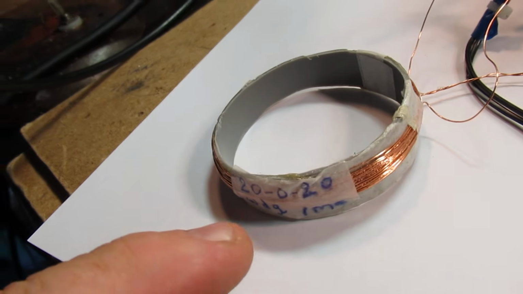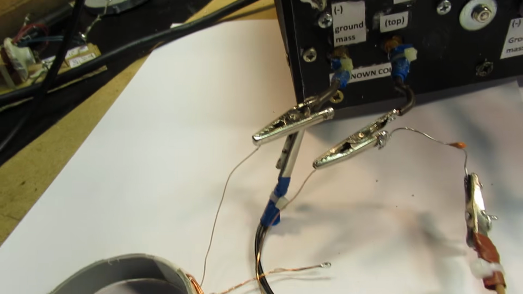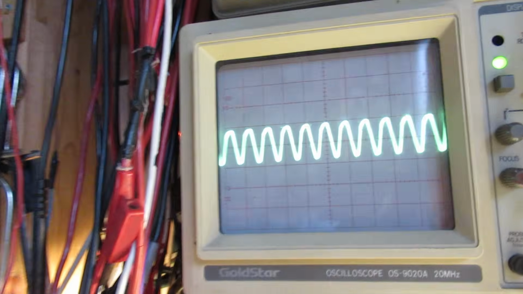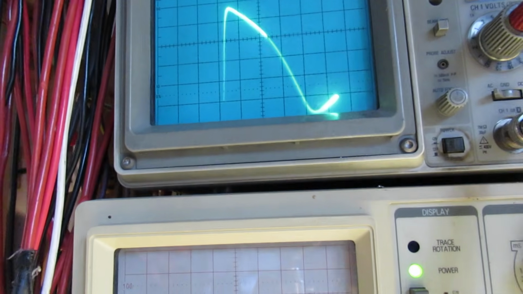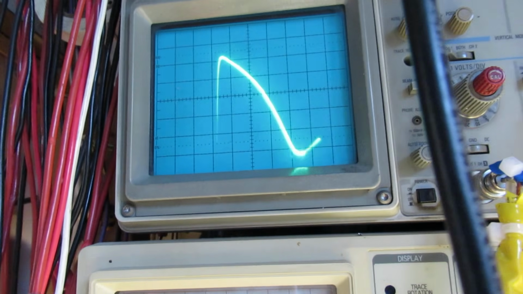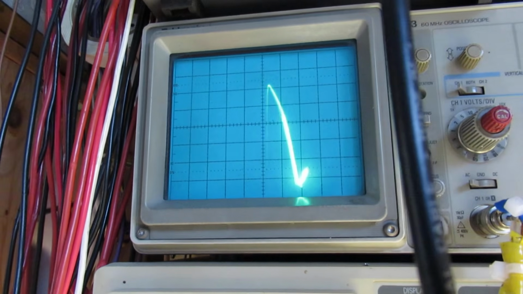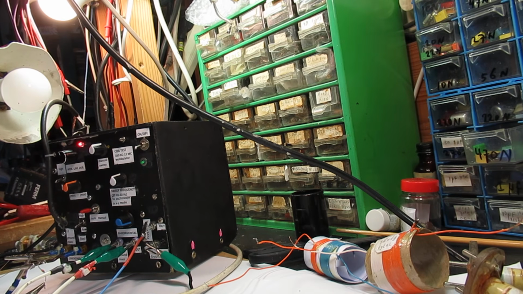20 windings, 1 millimeter wire, and here it is on the Wobbulator, and here we have the waveform. And sorry that I cannot show the frequency, but anyway, when you are a serious radio amateur, you can surely know where this works. See, this is the peak resonance. I'm now at 8 minutes on my video.